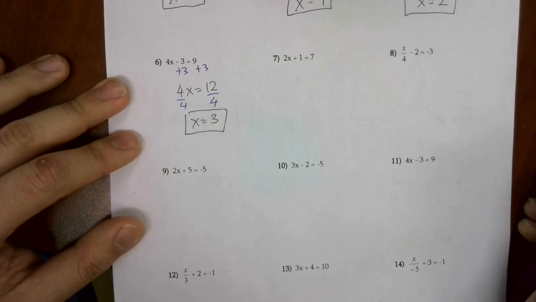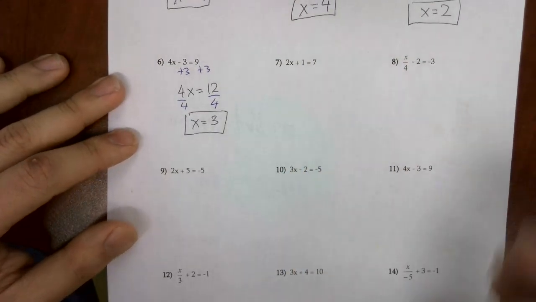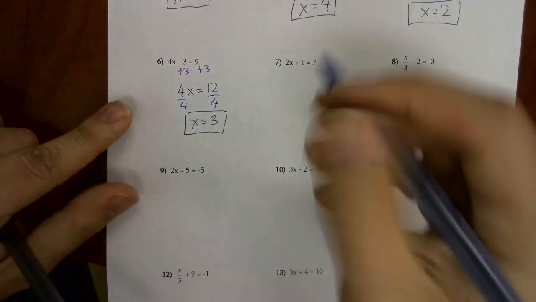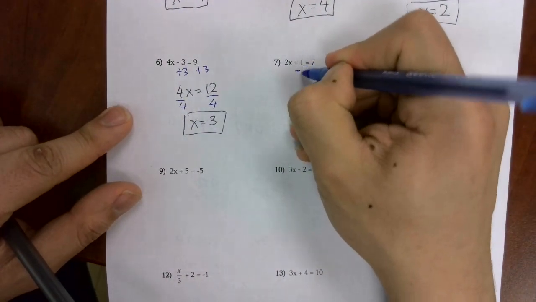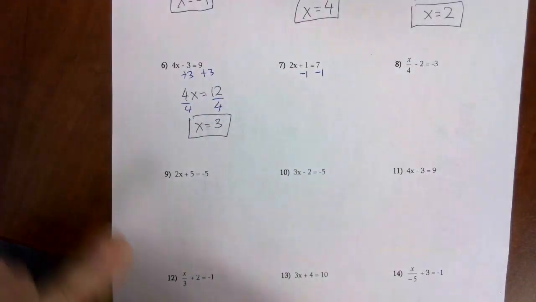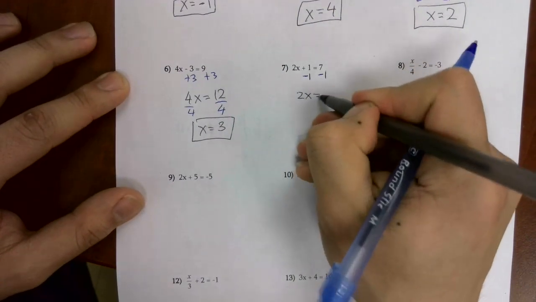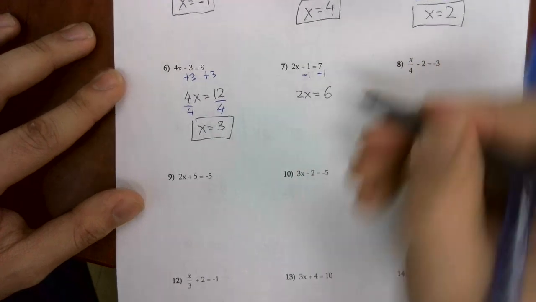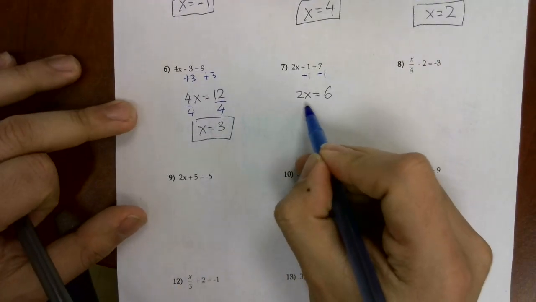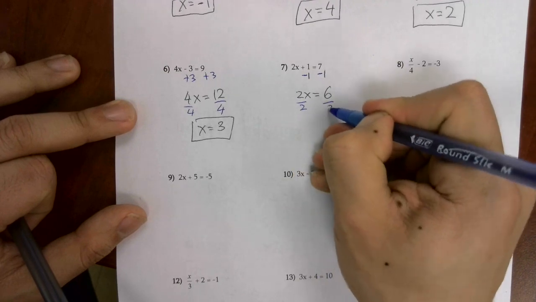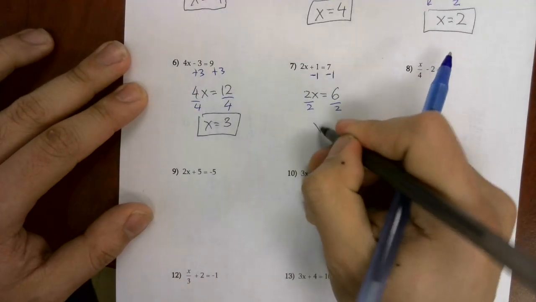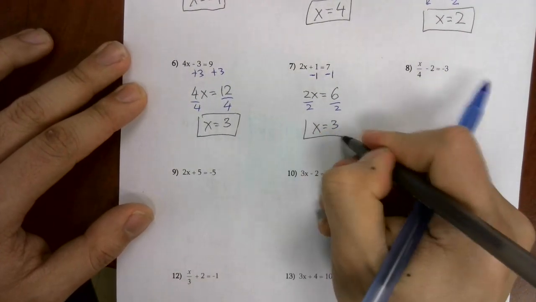Okay? Now this one, 2x plus 1 equals 7. I need to get rid of positive 1, so I'm going to do the opposite. I'm going to go negative 1 on both sides. And now I should get 2x equals 7 minus 1 is 6. Because this 2 is multiplying, my opposite is division. I'm going to divide by 2 on both sides. And I should get x equals 3.